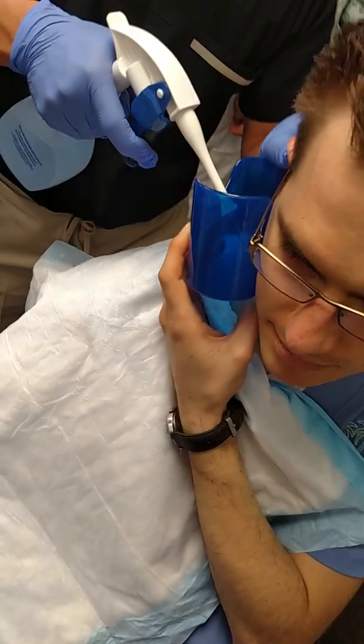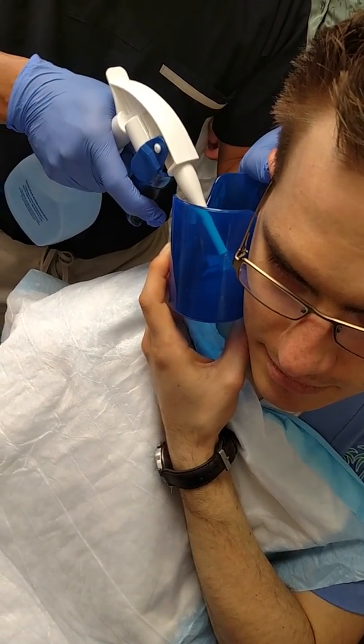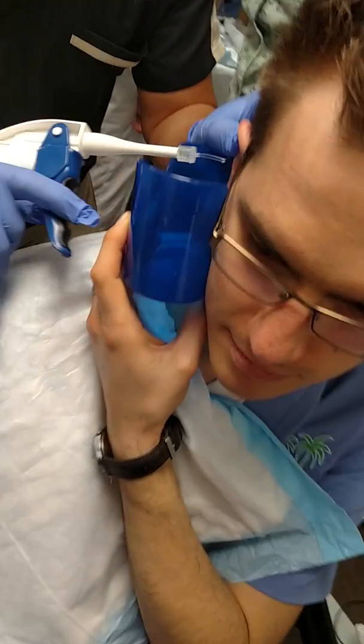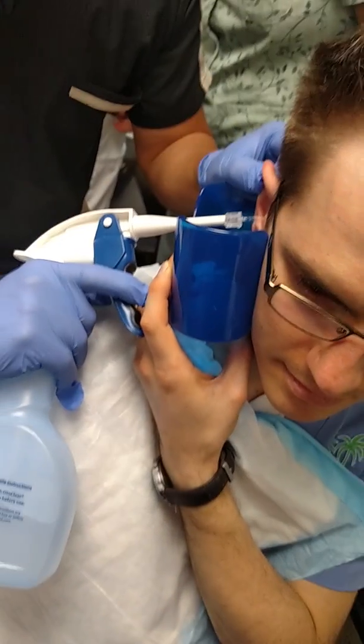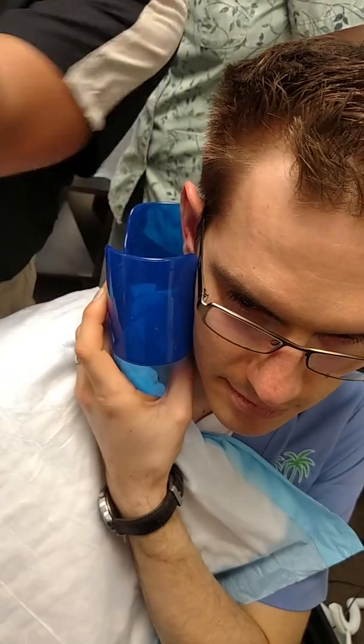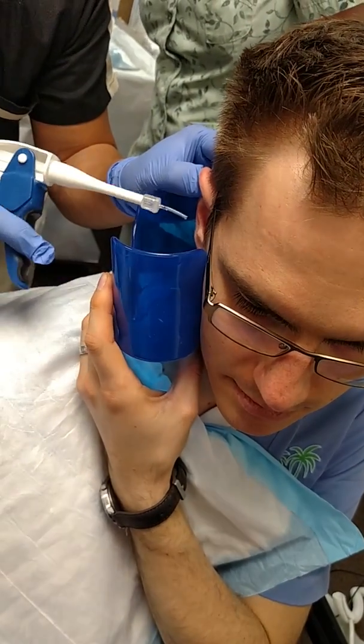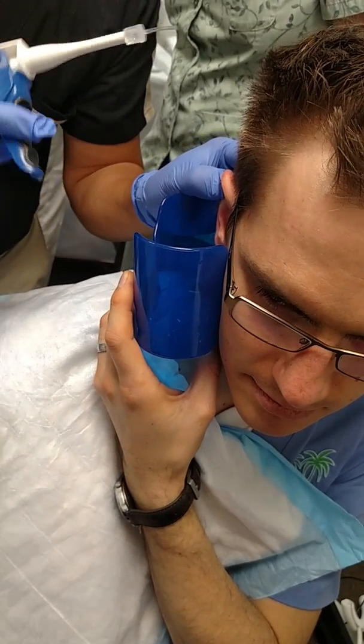You can see that? Not too strong that you would bust the eardrum, but good enough so that the water can just flow into the ear canal, and it is what? It is the pressure, the gravity that pulls out the cerumen. So you have to put it at the roof of the ear canal, not directly into the eardrum, but at the roof. Are you guys with me?